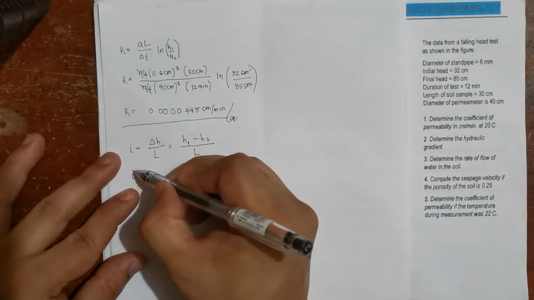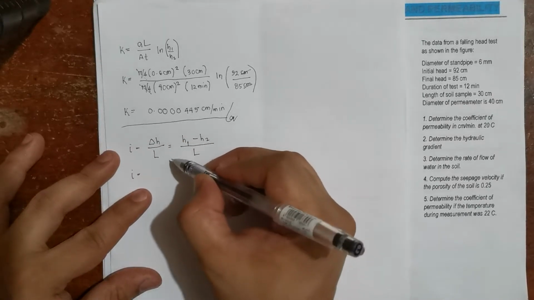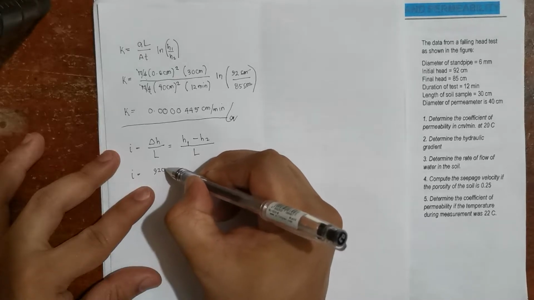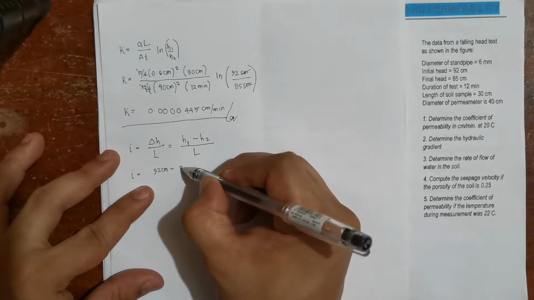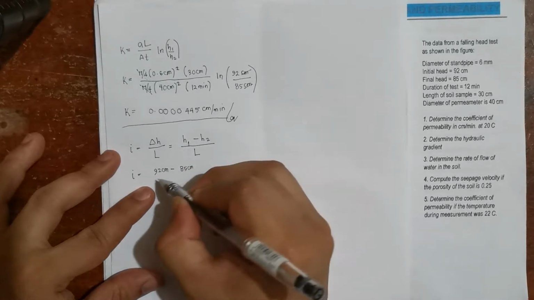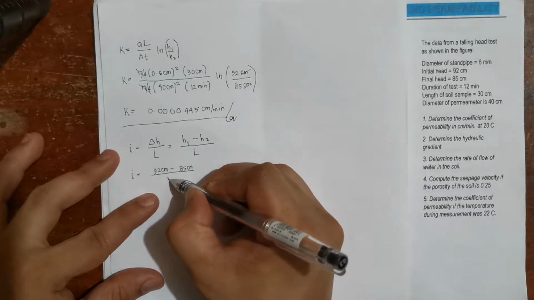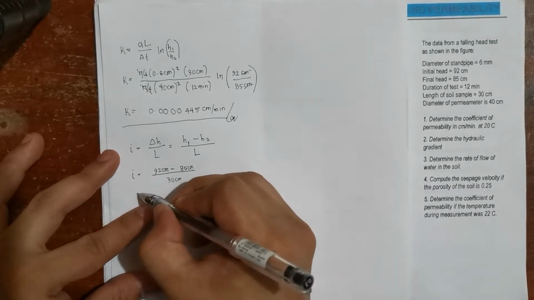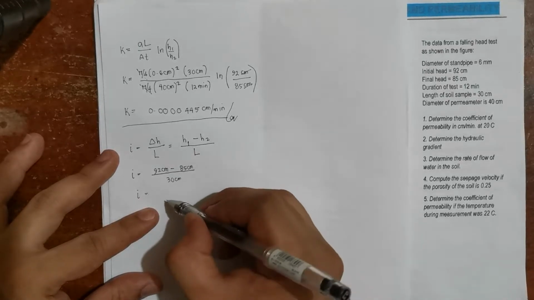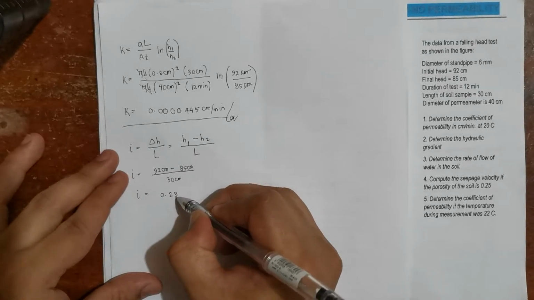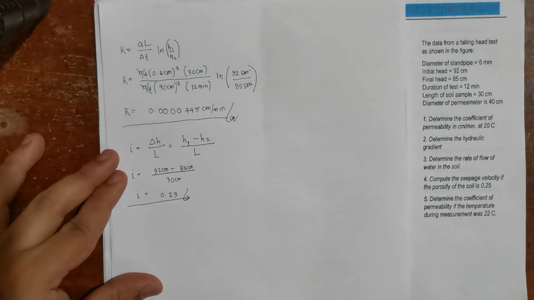So, substituting, we'll get i equivalent to H1, 92 centimeters, minus H2, 85 centimeters, over L, the length, which is 30 centimeters. So, i will be equivalent to 0.23, and that is dimensionless.